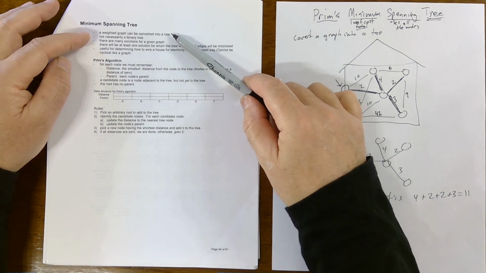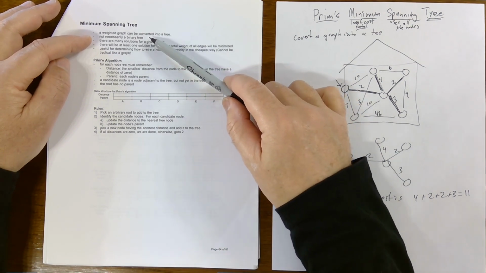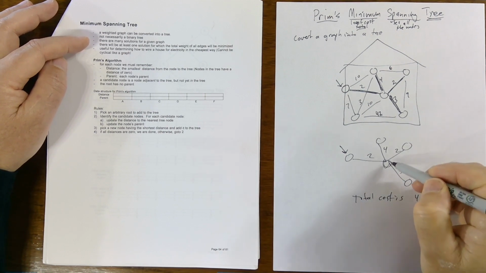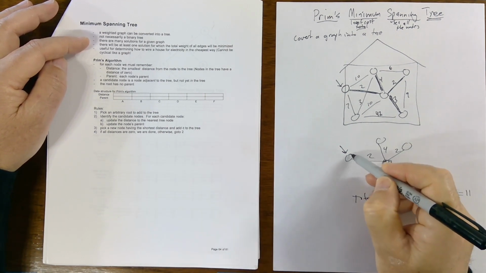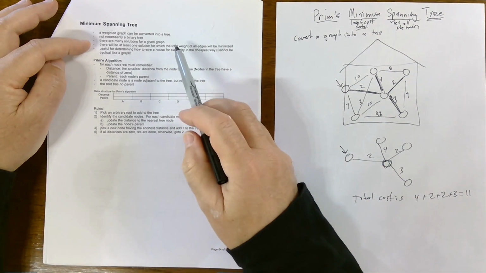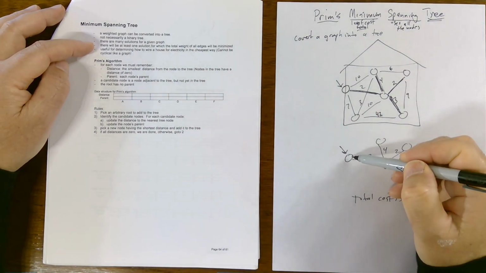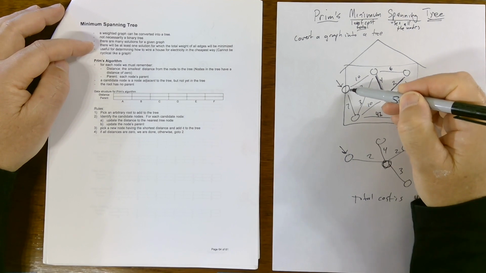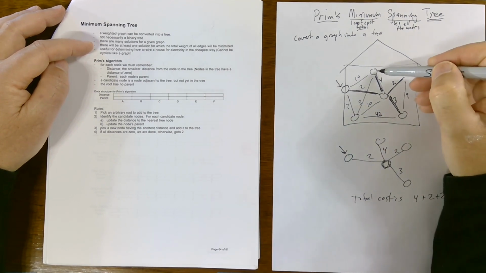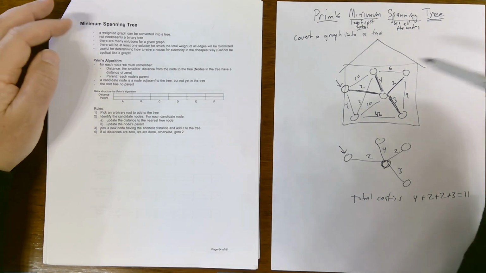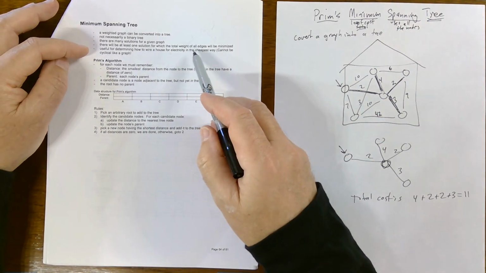So let's see, have I done everything here? A weighted graph can be converted into a tree, yeah. It's not a binary tree. It's like this guy here has 3 children, this node here, if this were the root. There's many solutions for a given graph, depending on who you choose as the root, right? This one, if I choose this as the root, I get this tree. If I choose this guy over here, I would get a different tree, right? So the choice of the root is one of the variables on here.